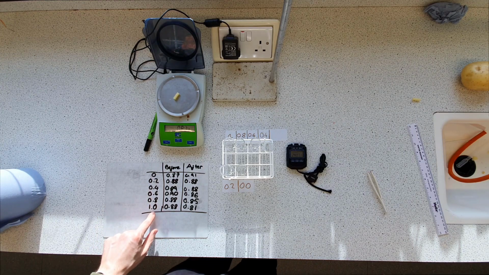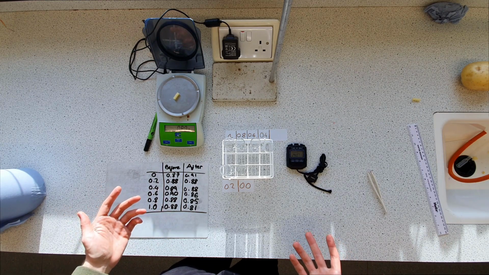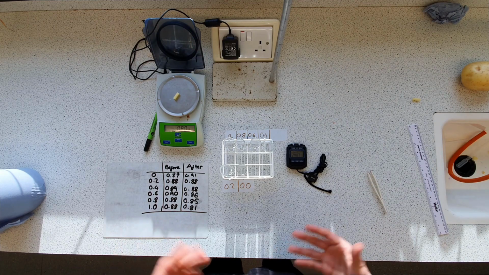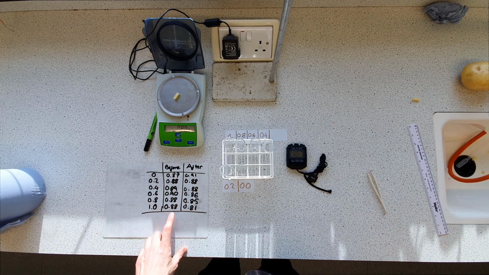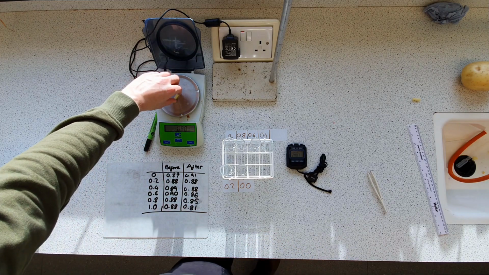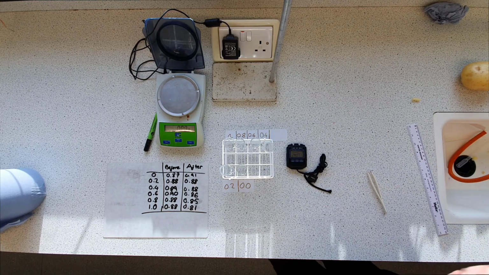And at the highest concentration of sugar, which would be the lowest concentration of water, we do have a mass change of a negative nature, meaning that water has left the core and entered the environment.